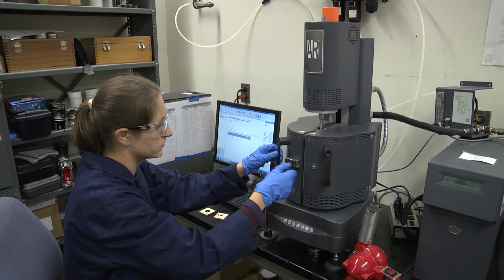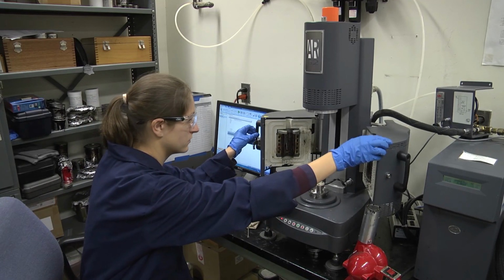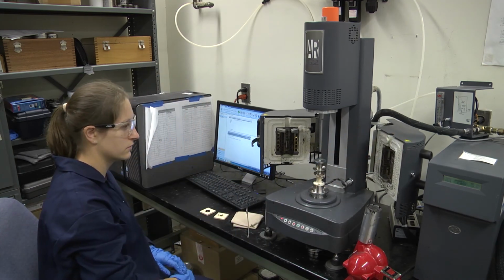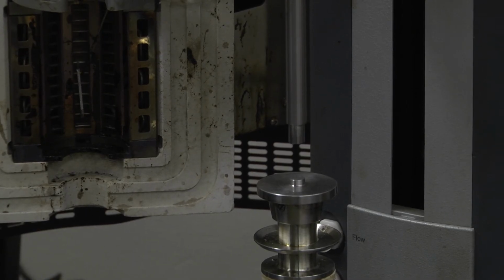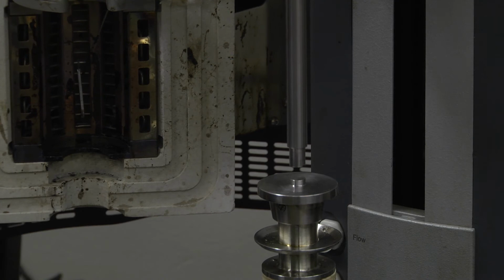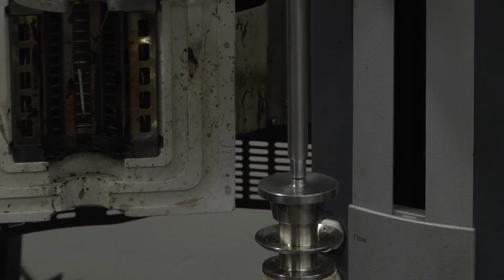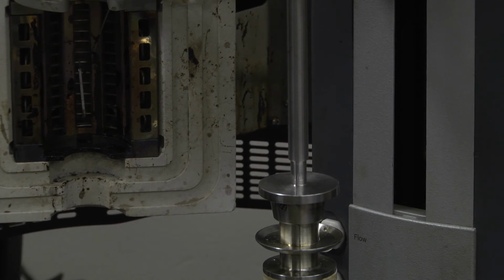Zero the gap. Zeroing the gap allows the instrument to bring the specimen to the appropriate height. Each time the spindle is attached to the rheometer, it is in a slightly different position, and thus, finding the point at which the upper and lower plates are just touching provides a point of reference to allow preparation of a sample with accurate height.